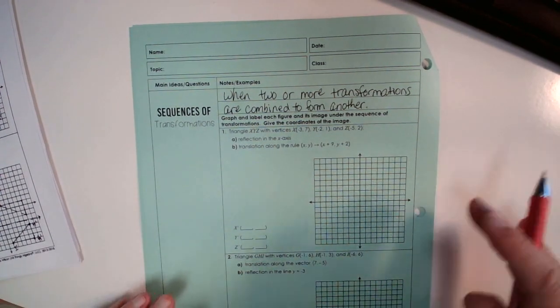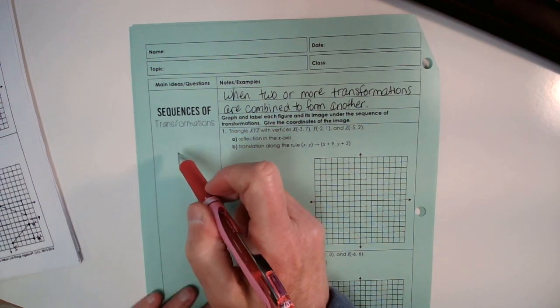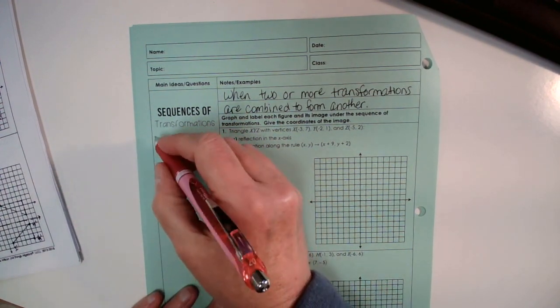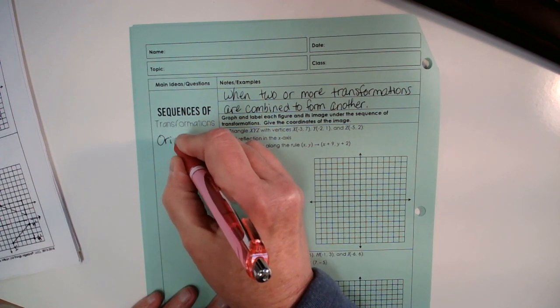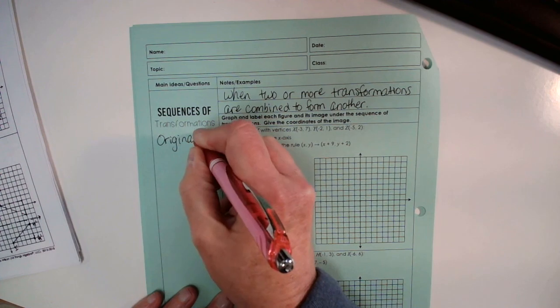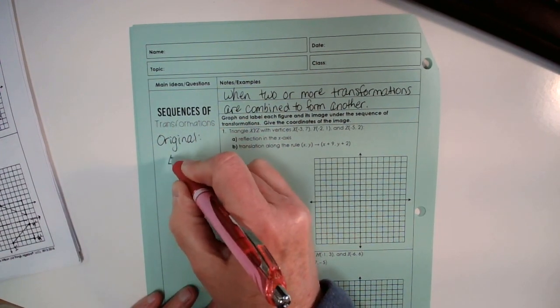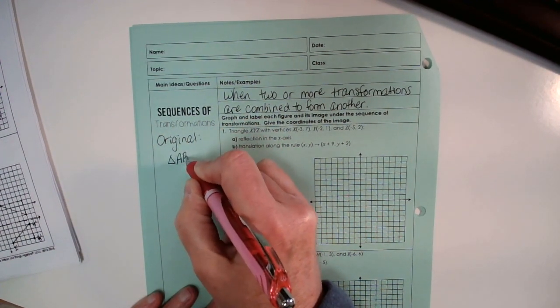Now, what I want to be clear, and I'm going to use the space over here to do so, is that the original would be something like triangle ABC.